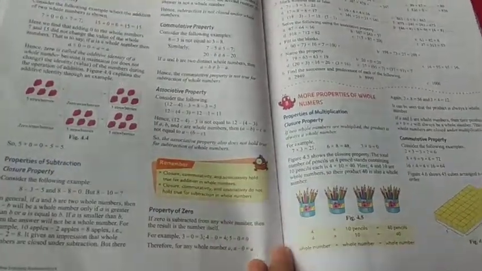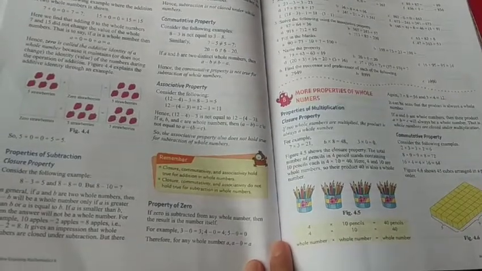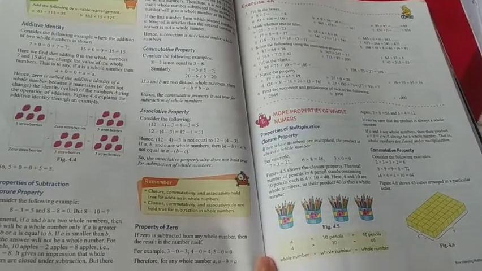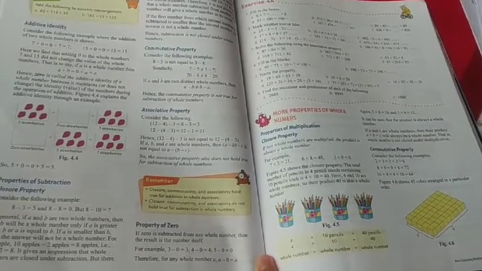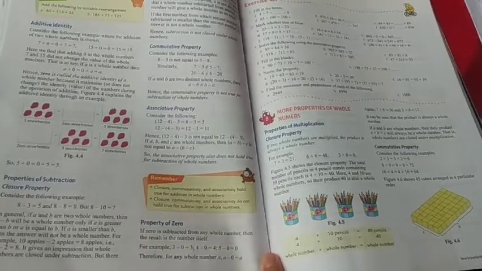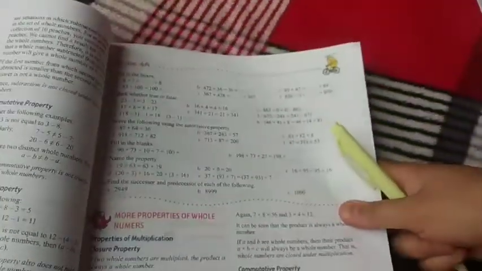Now the fourth one is the property of 0. The property of 0 is that if 0 is subtracted from any whole number, then the result will be the number itself. Okay, students, these were the properties.